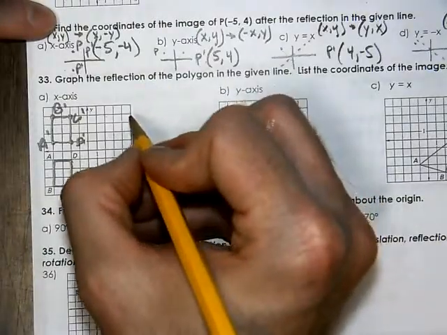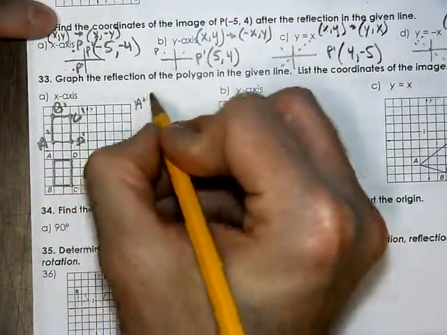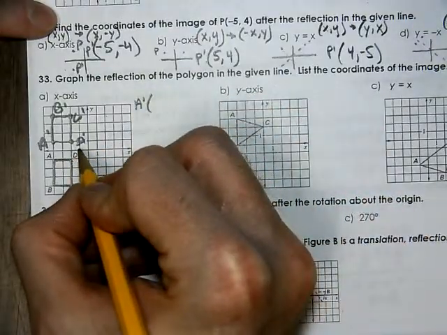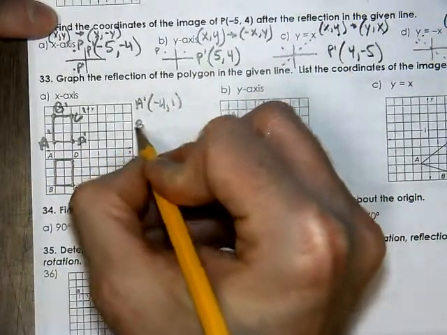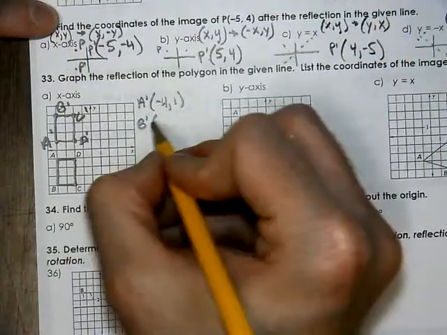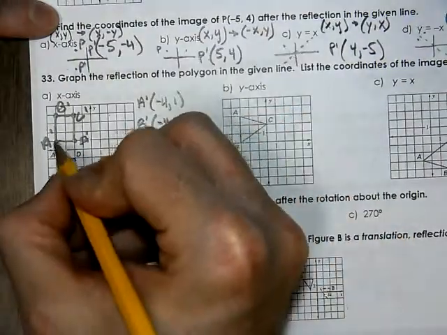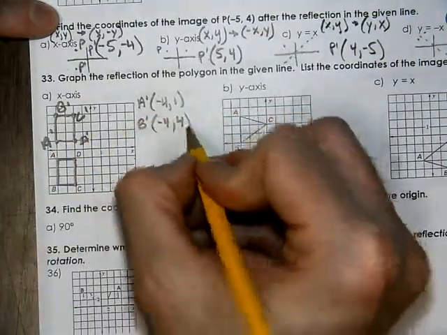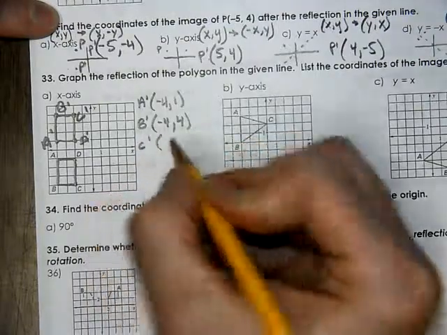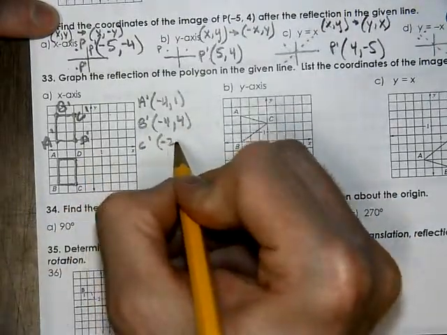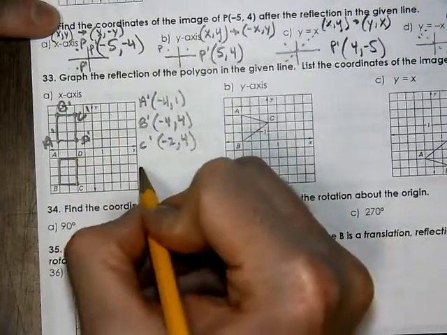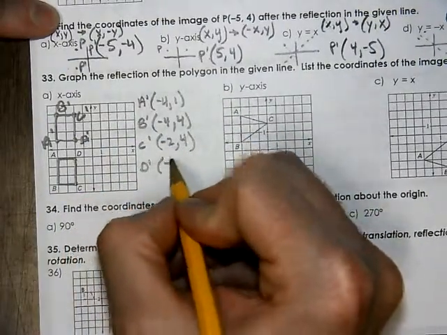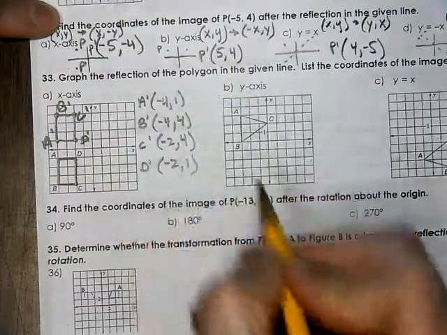So our coordinates in this case, A prime is (-4, 1), B prime is (-4, 4), C prime is (-2, 4), and D prime is (-2, 1).